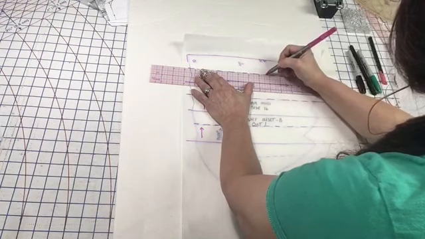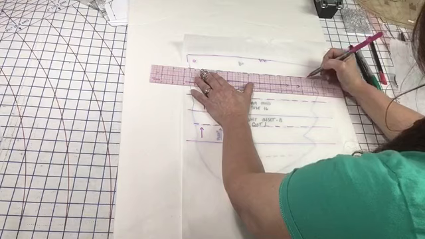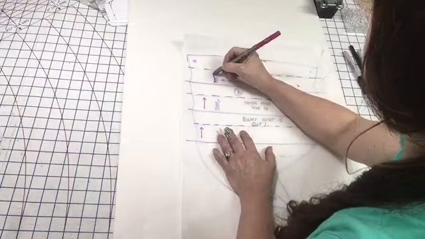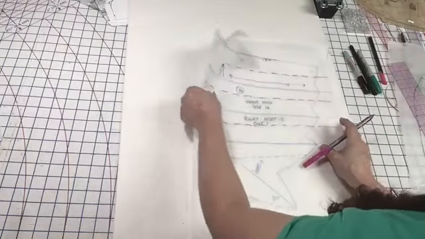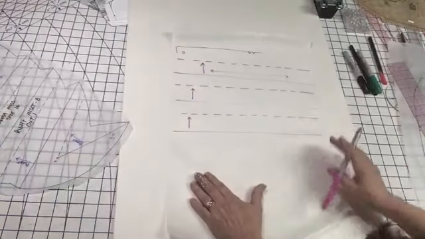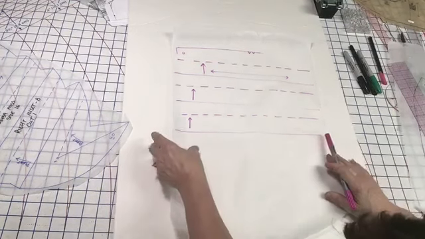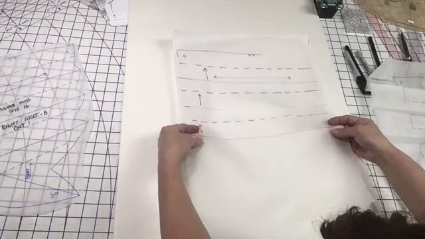We're going to completely redraw all these lines, so all of these exterior outside lines don't matter. All right, so there we go. That's what we need right now from this pattern piece. So now we're going to pleat this up.